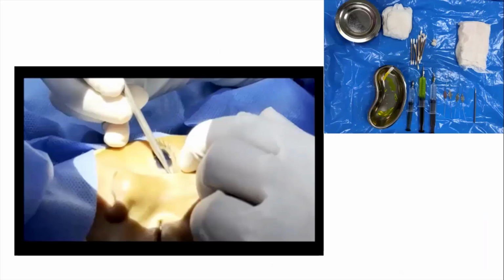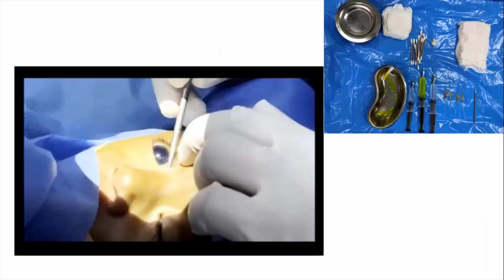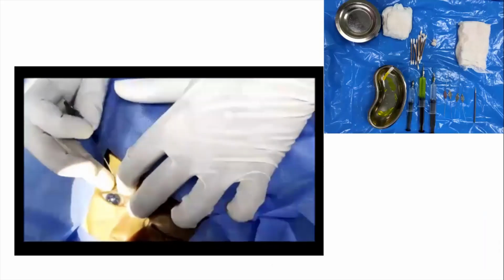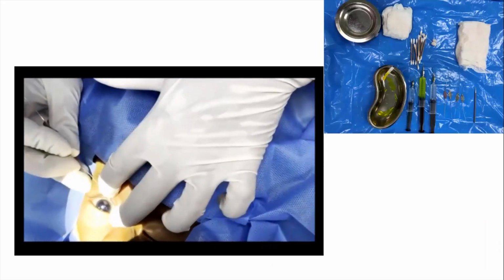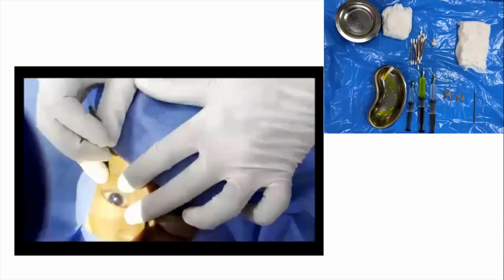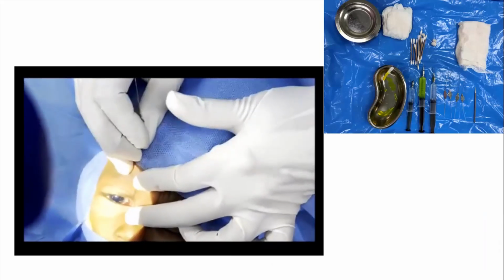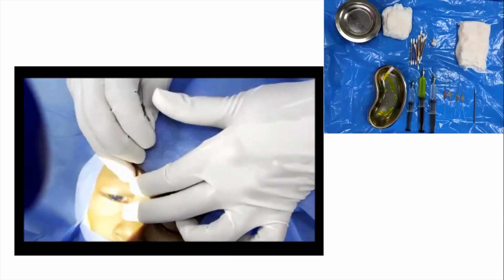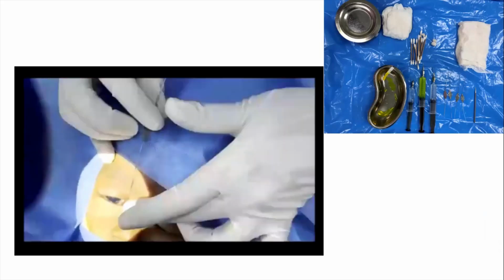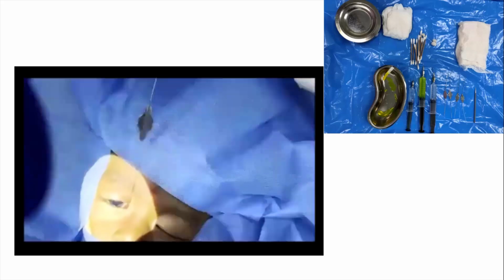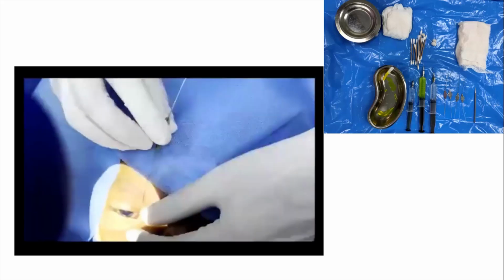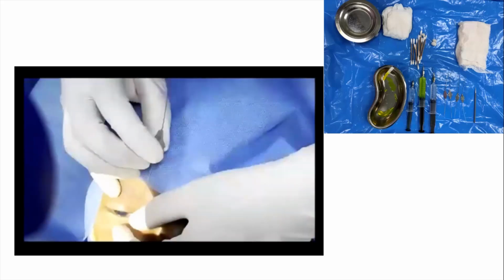So this is the technique where we are doing the punctum dilatation. The probing can be done either from the upper or lower punctum, but usually we prefer the upper punctum because it is easy to guide the probe in the desired direction. Once the probe is placed in the nasolacrimal duct, the probe will stay steady in position. And once you do a spring back test, it will not wobble and fall down. Then you know you are in the nasolacrimal duct.